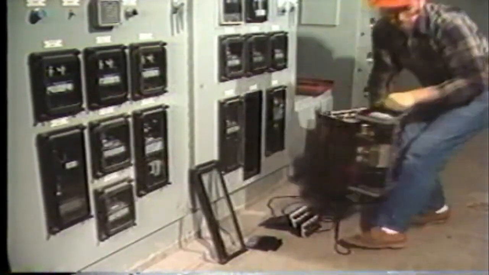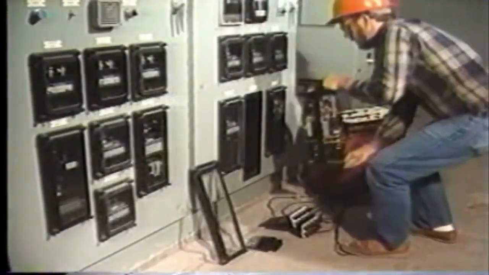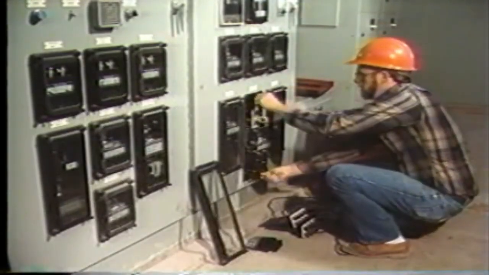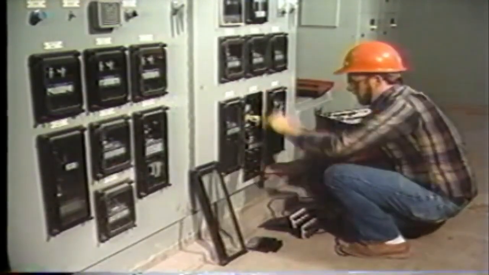When you remove a relay from its case on the panel, you can see the base contacts. These are providing input from the VTs and CTs or other sources to the relay sensing circuit, and also are providing a continuity of the breaker trip circuit.